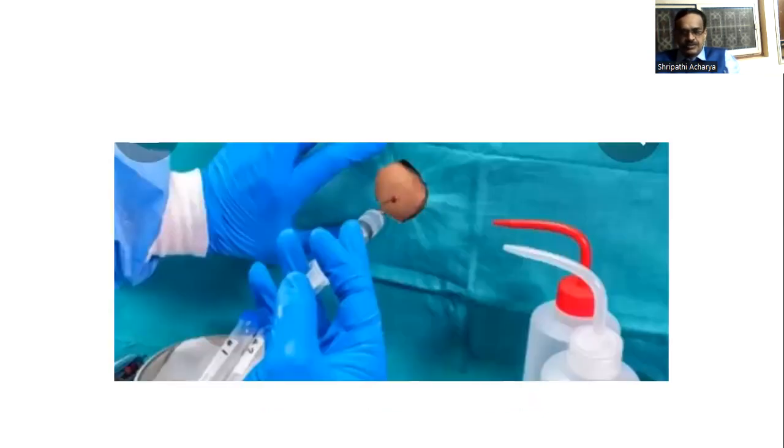The area of prick, disinfection is done. Then we are giving the injection of lidocaine for local anesthesia and after that we are puncturing with the spinal needle.